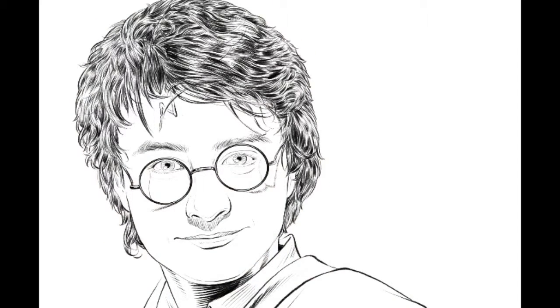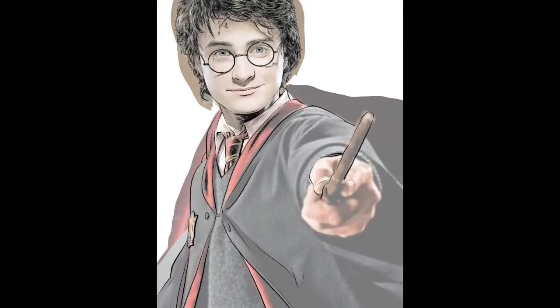One thing I am proud of in this drawing, if there's any kind of wizardry happening, is how the hair came out. The hair, to me, used to be a really tough thing to nail down.